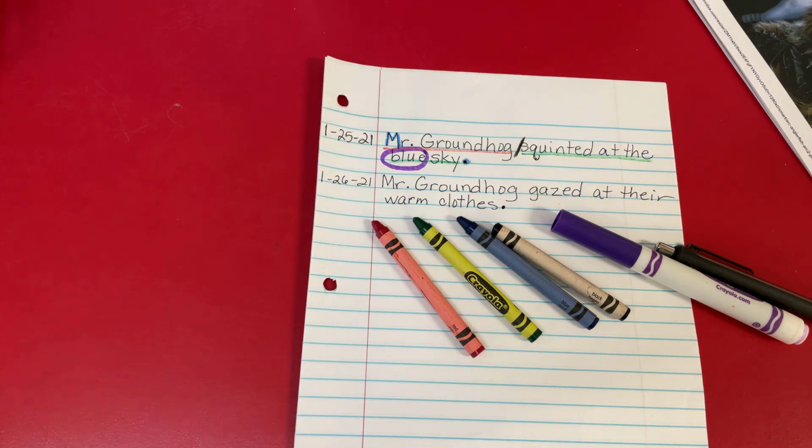Oh, one other thing I want to just remind you, make sure you're using your very best handwriting. Sometimes it's very hard for us to read your handwriting. So make sure that you do not make lowercase letters look like capitals.